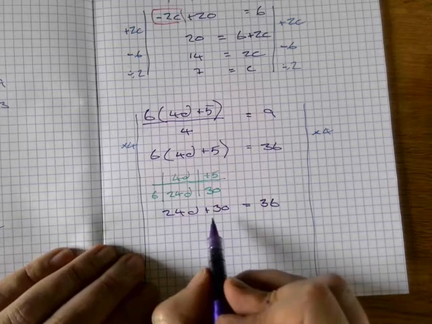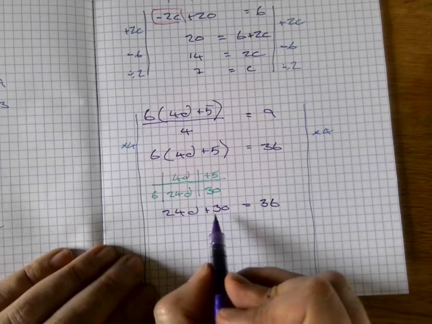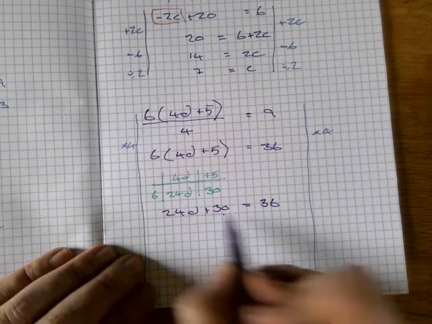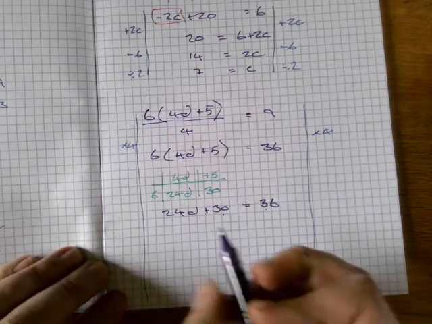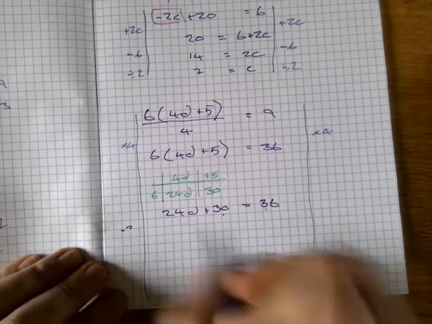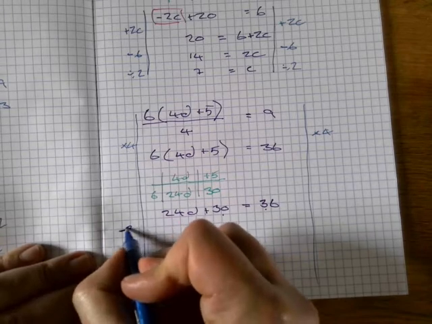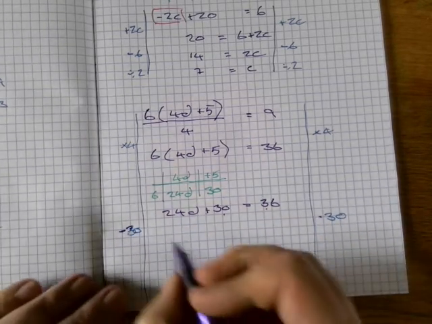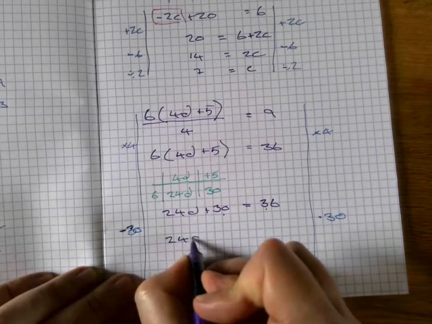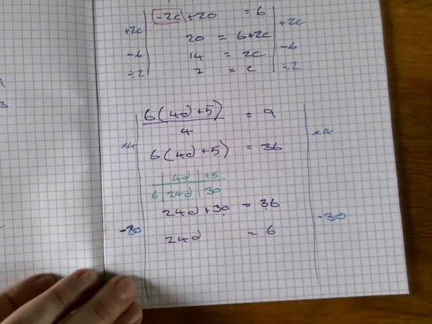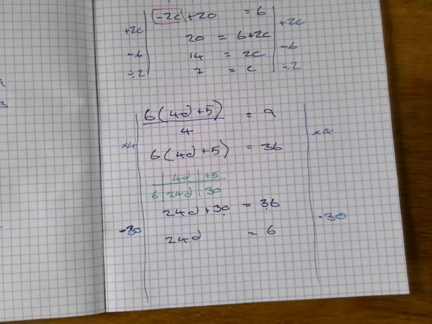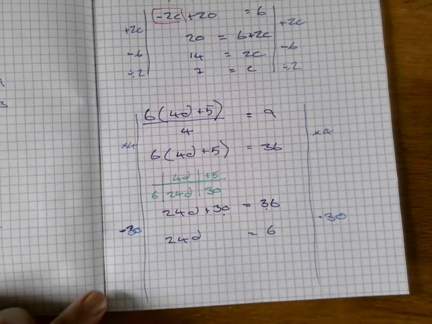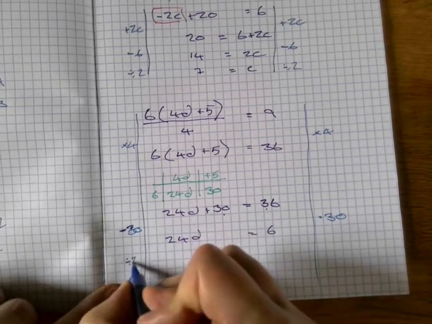Then I'm going to have to subtract from both sides. I'm going to have to subtract the 30 from both sides. So that tells us that 24d is going to equal 6. And then I'm going to have to divide both sides by 24.